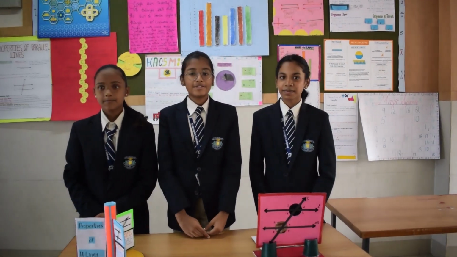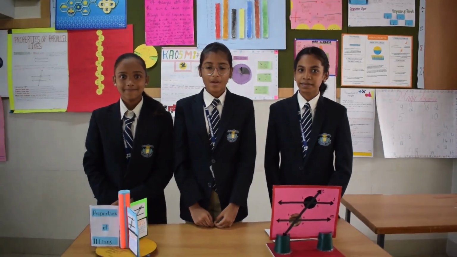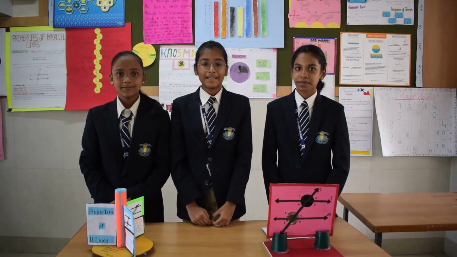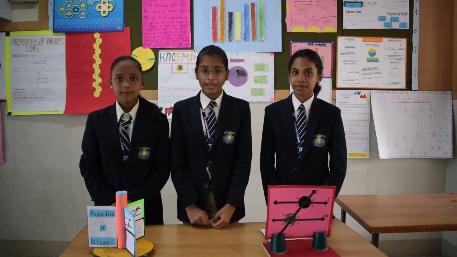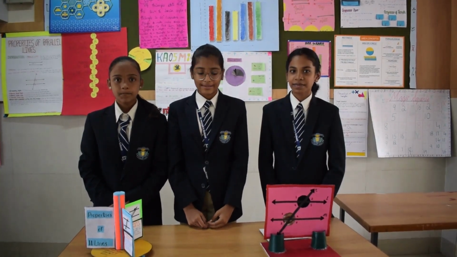Vaishnavi. We are students of class 7C. We are here on Mathematics Day to represent our model on properties of parallel lines.